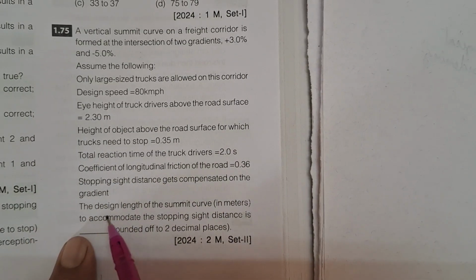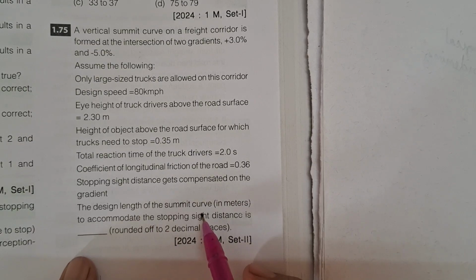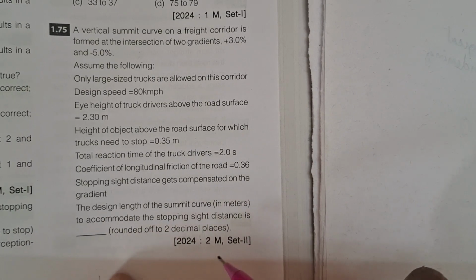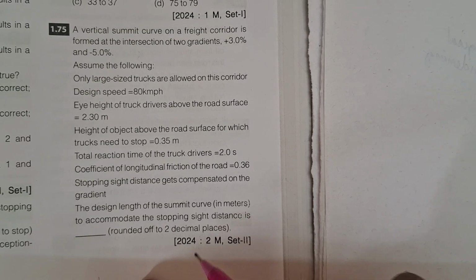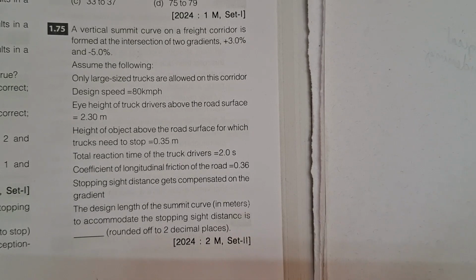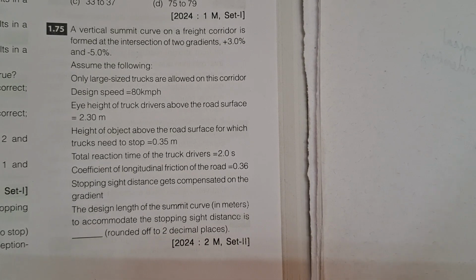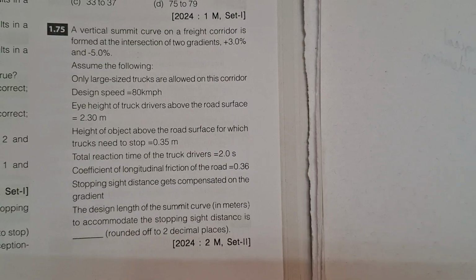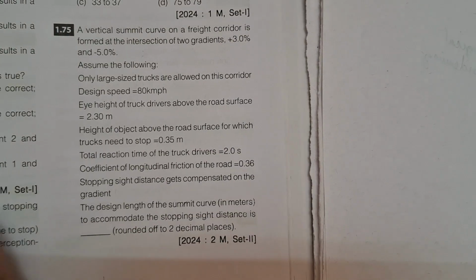The design length of the summit curve in meters to accommodate the stopping sight distance is dash. So they have asked this in 2024 for 2 marks in set 2. Whenever such a question is given, we will first of all draw it so that we can visualize.